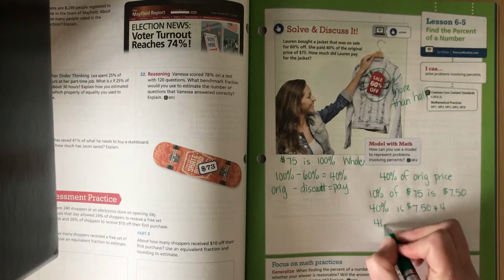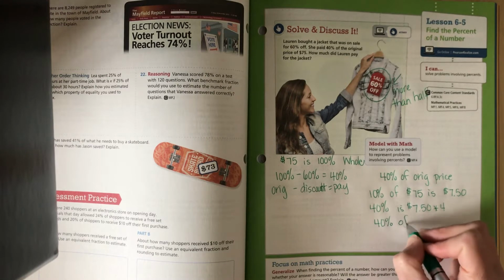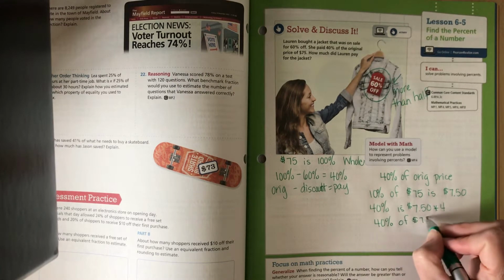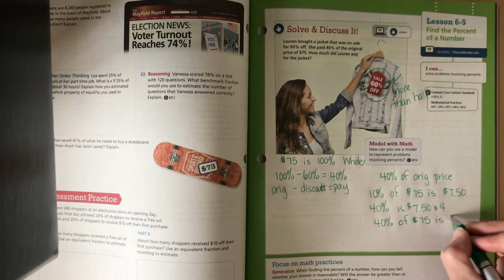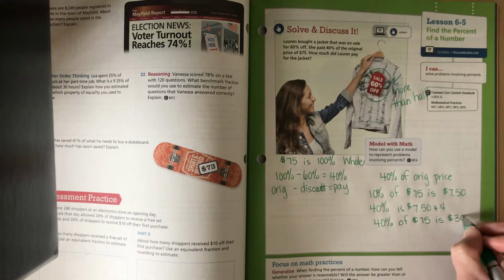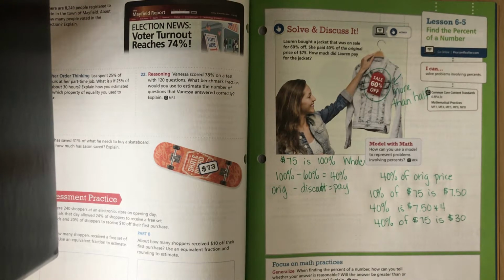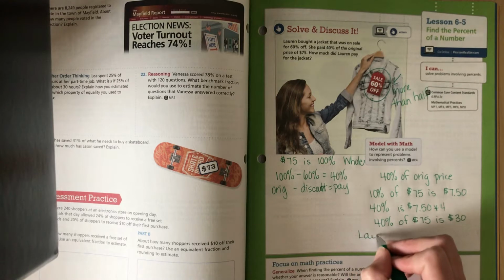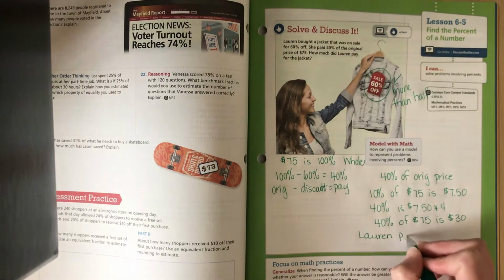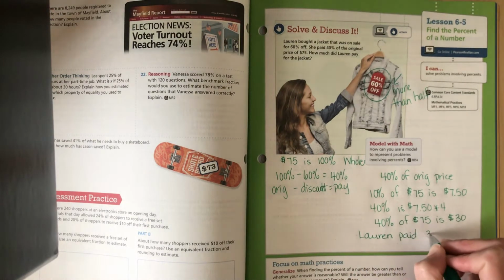So 40% of $75 is $30. And that's just using those strategies from last week. Lauren paid $30.